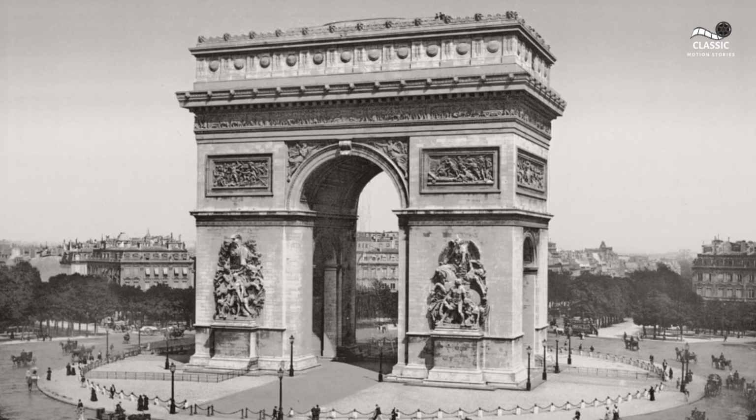The first true power tool was not invented until 60 years after this arch was completed. They tell us this was crafted by hand. Is that even possible?